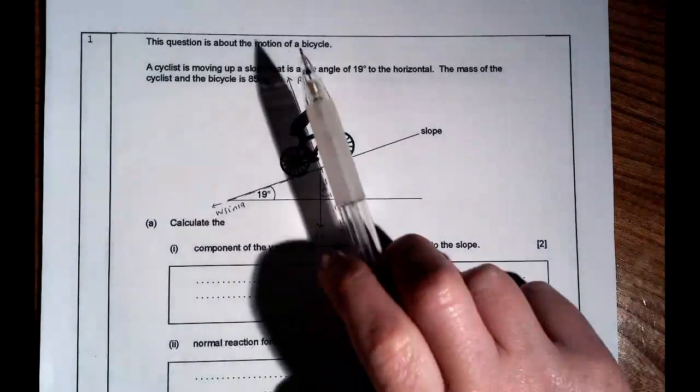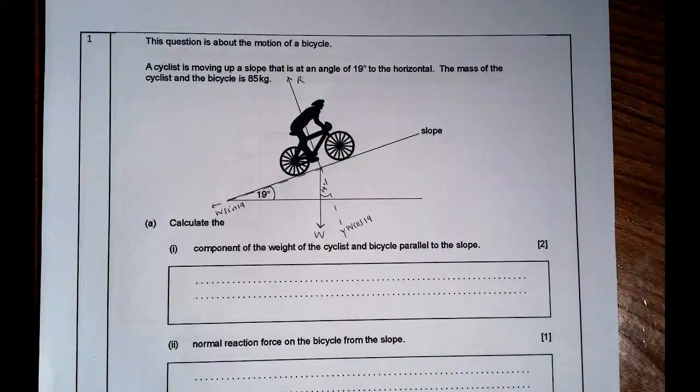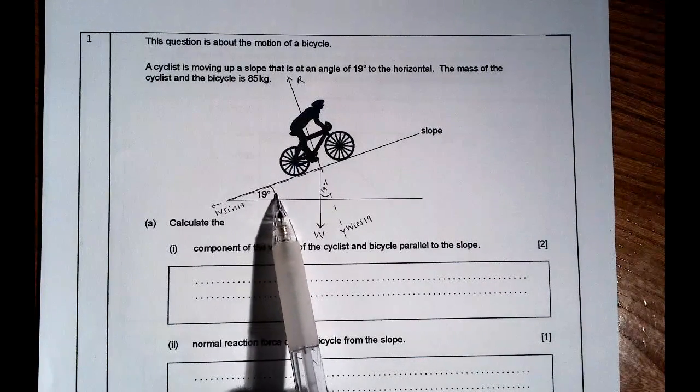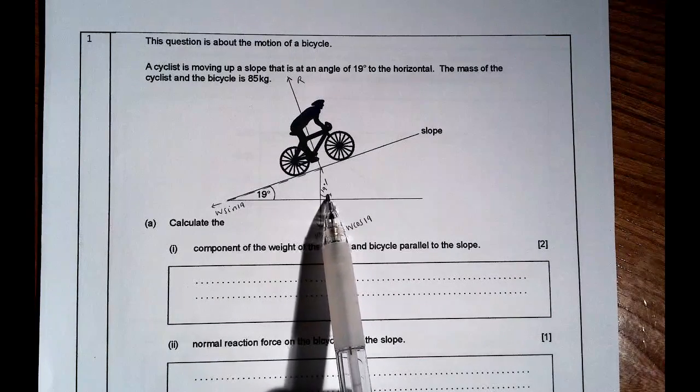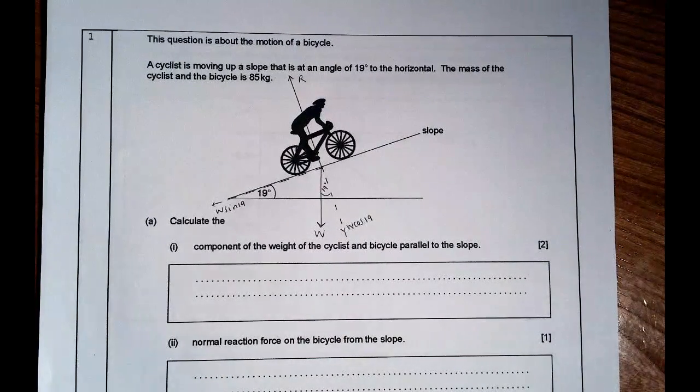So you can see R is at 90 degrees to the slope, and hopefully you can see through like triangles that the angle here is the same as this one. So I know that that's 19 degrees.